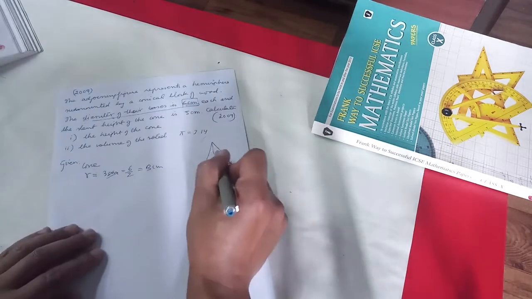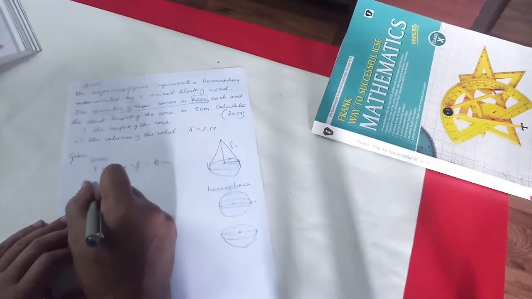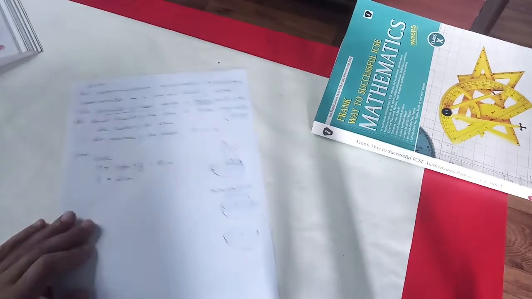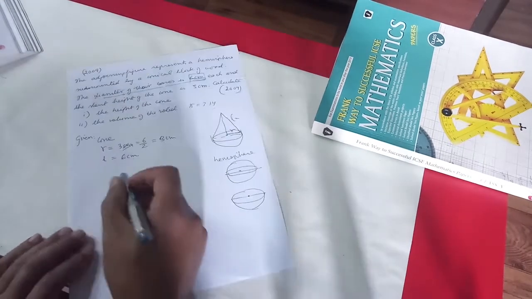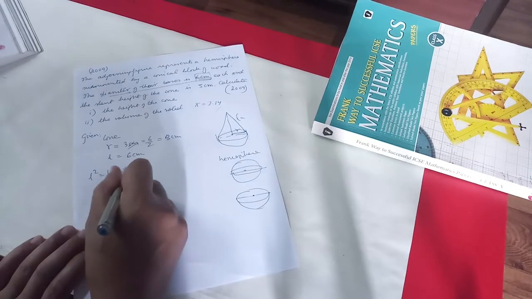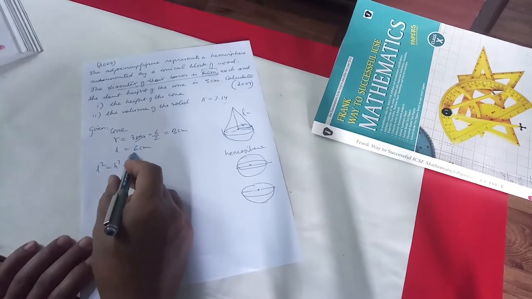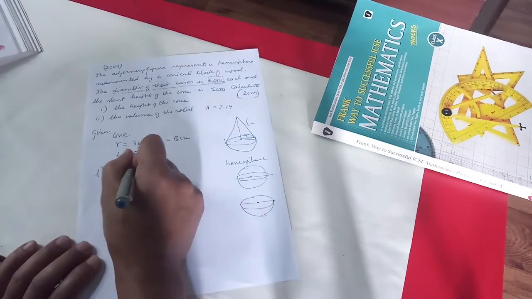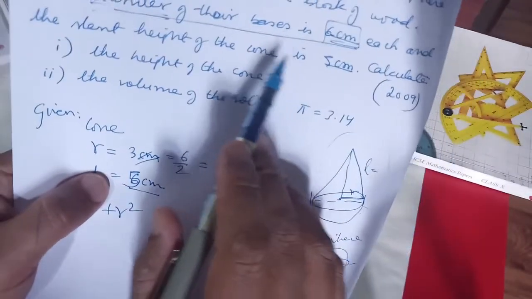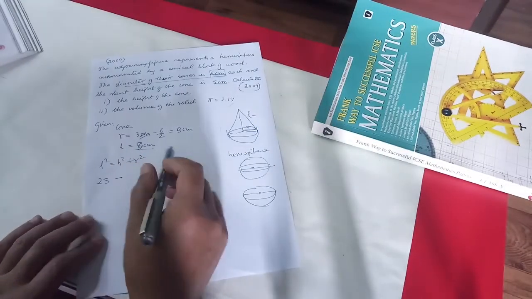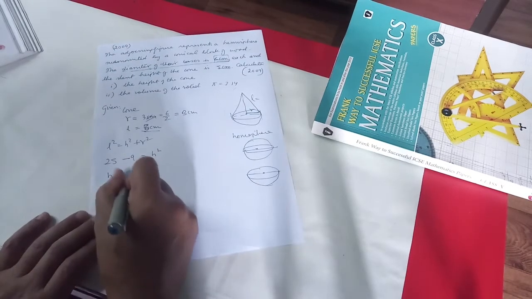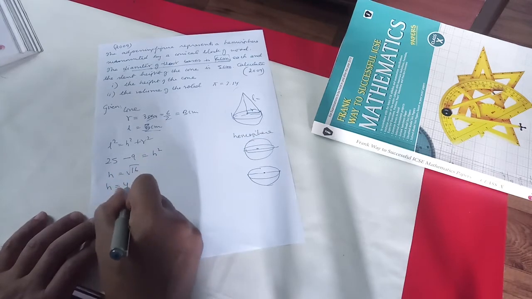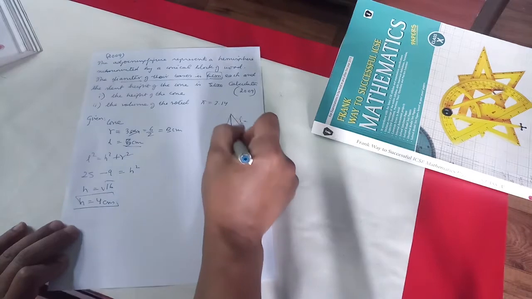The slanting height of the cone is given to you, 5 cm. Now you have to find first of all the height of the cone. So we take this as 5. 5 5s are 25. The radius is 3, 3 3s are 9, plus h square. Bring it this side, so h will be root under 16. Therefore the height of the cone is 4 cm.